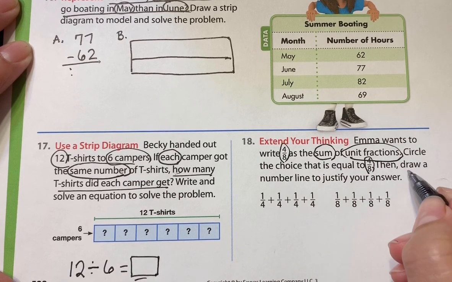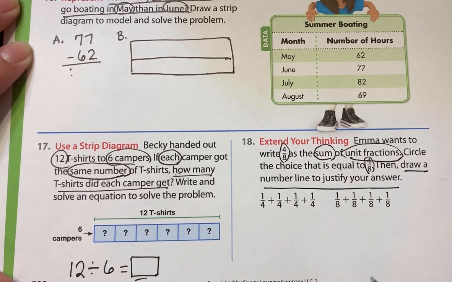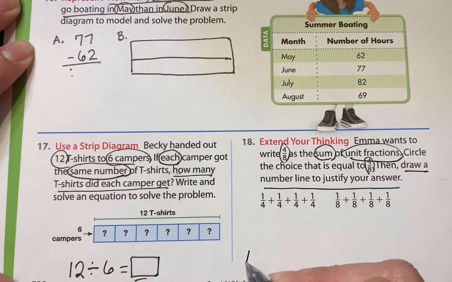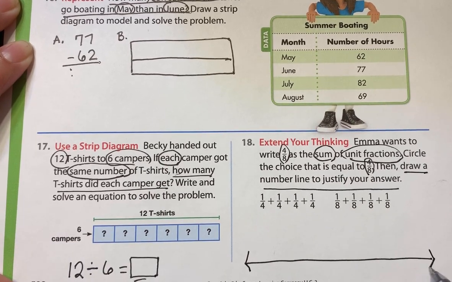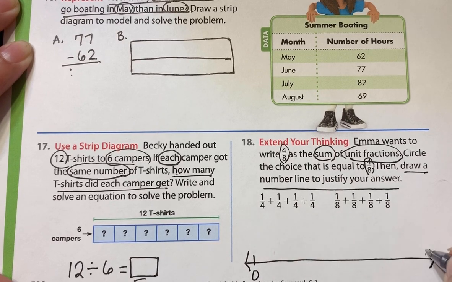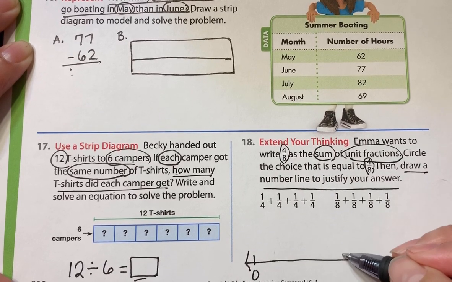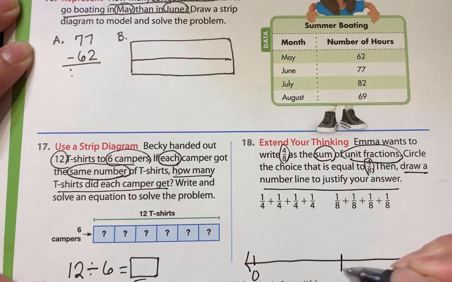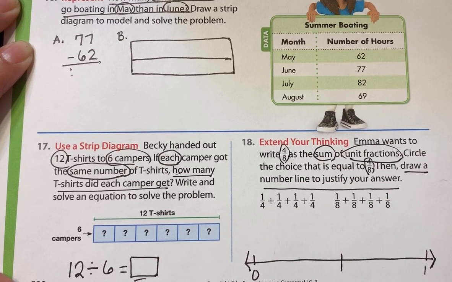But then it has part 2. Draw a number line to justify your answer. So once you have done this, create a number line. And remember, all number lines start with 0 and end with 1. And then you cut it to 4/8. When you do that, you cut it in half. Right here, it's going to be really easy. Cut those in half and then cut those in half again and you will create 8.